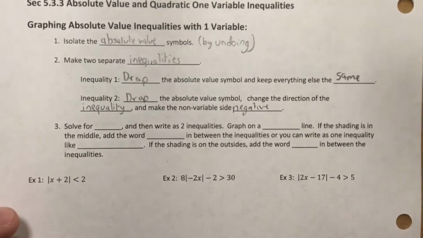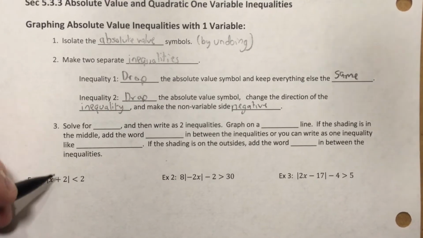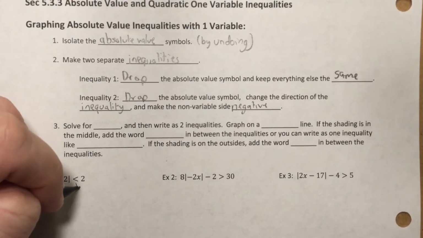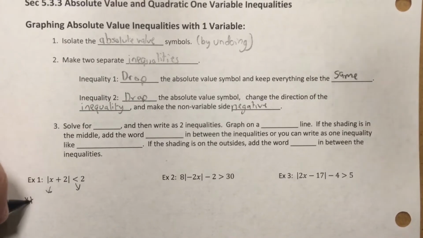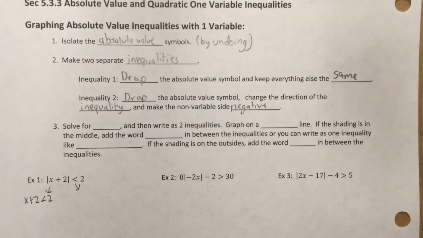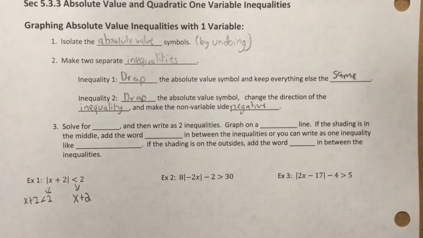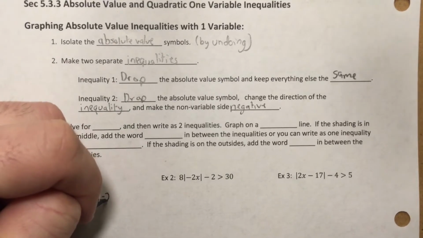So if we look at our first example here, I have the absolute value of x plus 2 is less than 2. The absolute value is already isolated, so I'm going to go and make two inequalities now. First one, drop the absolute value, keep everything else the same. Second one, drop the absolute value, flip my sign, and make the right side negative.